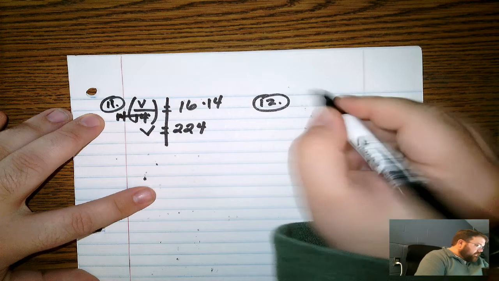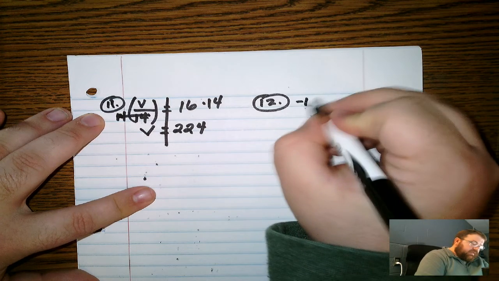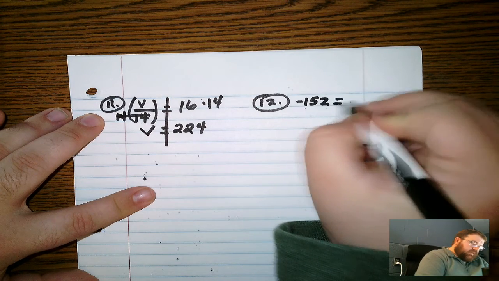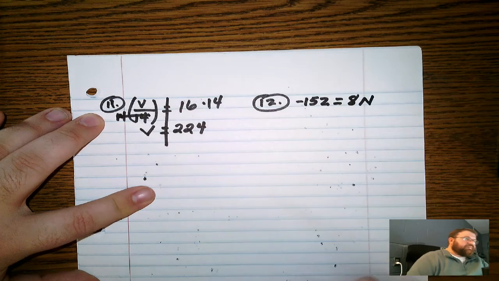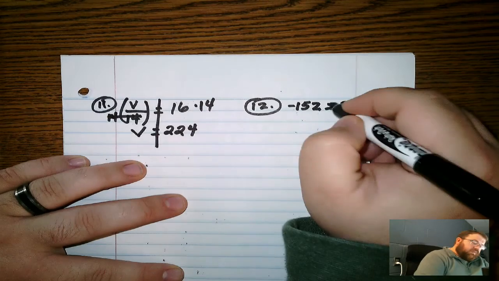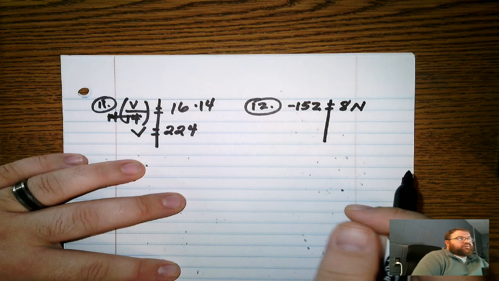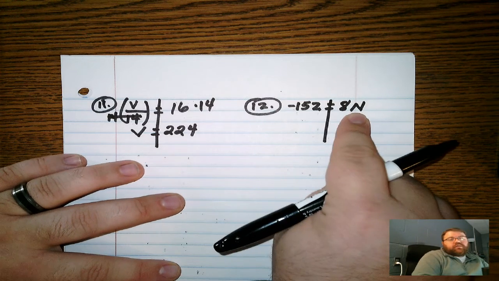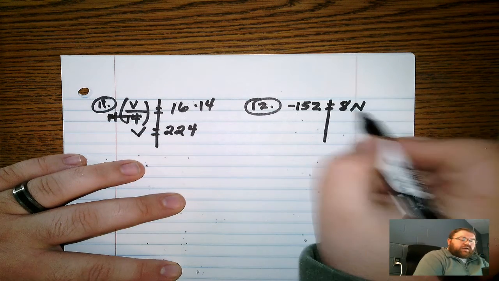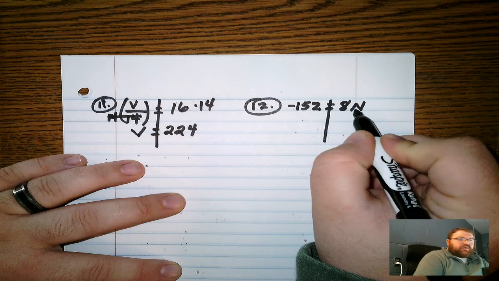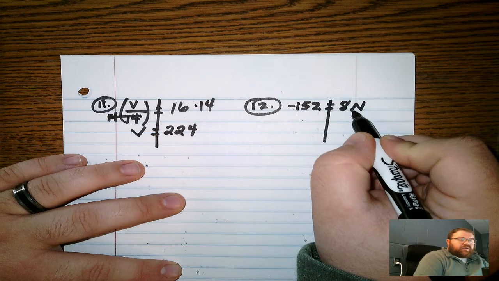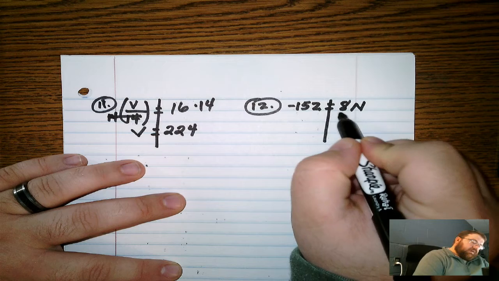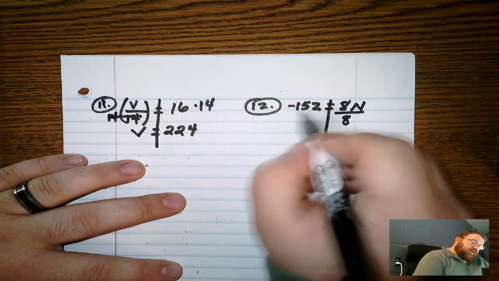Number 12 is negative 152 is equal to 8n. I'm going to draw my line separating the two sides. Find my variable. The 8's trying to multiply it. I know that because it's sitting right next to the n without any type of sign separating them. I'm going to divide both sides by 8.